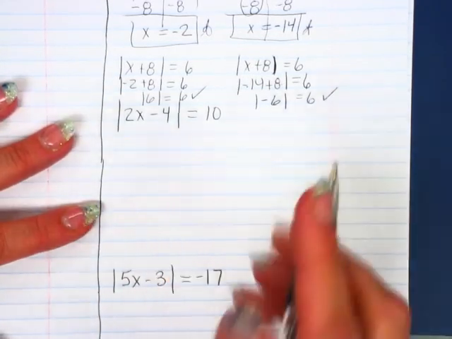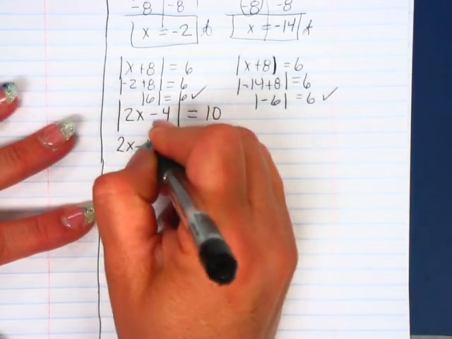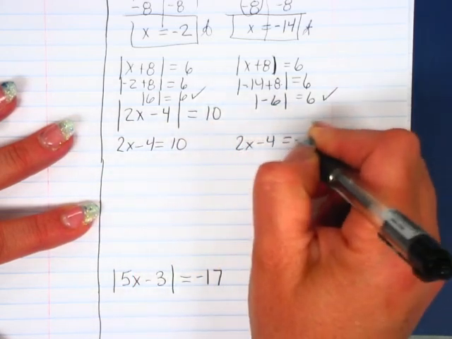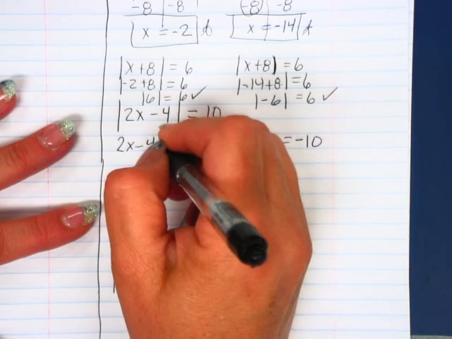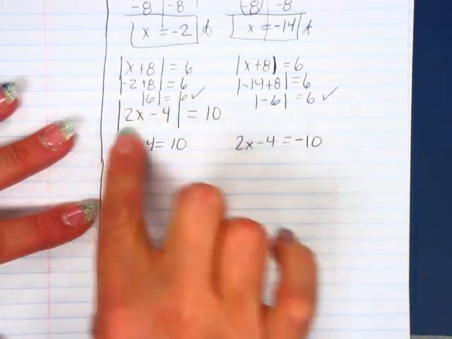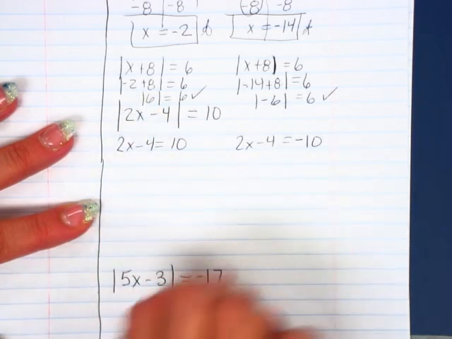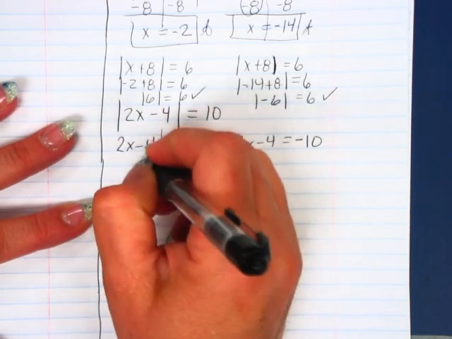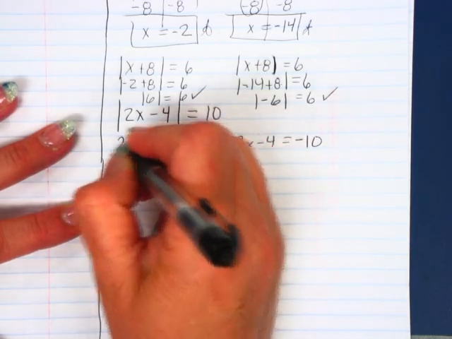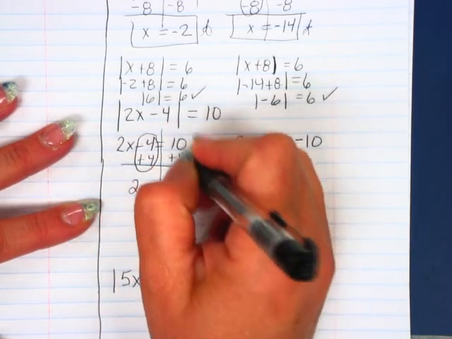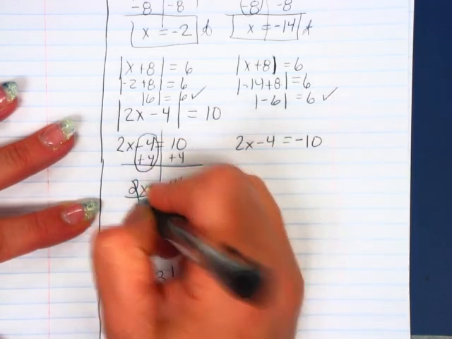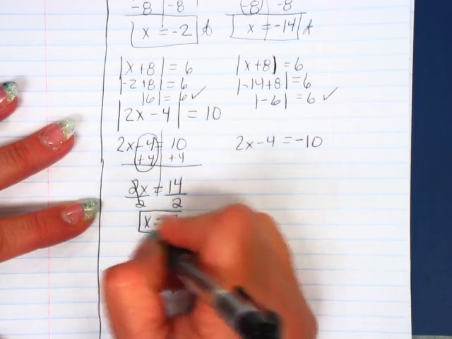Let's try another one. Again, we're looking at 2x minus 4 equals 10, and 2x minus 4 equals negative 10. Remember, if we want 10 as the answer, whatever's inside here has to be 10 or negative 10. So again, solving the equation, add the 4 to both sides. This is 0. 2x equals 10 plus 4, which is 14. Divide by 2. X equals 7.